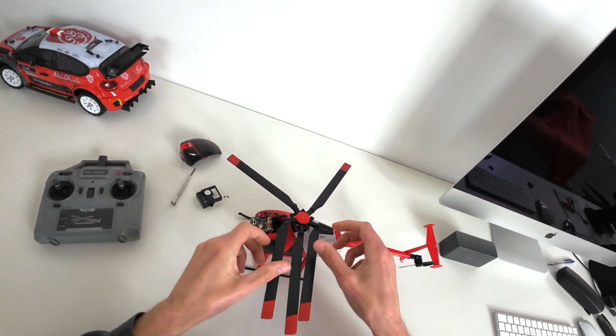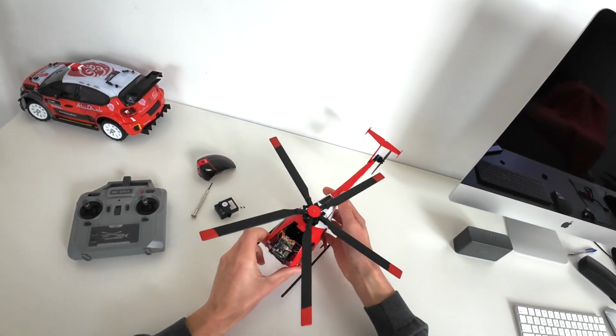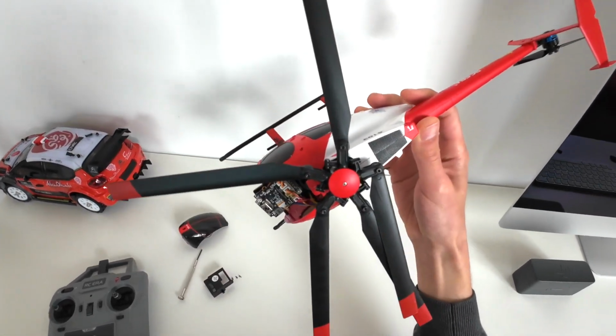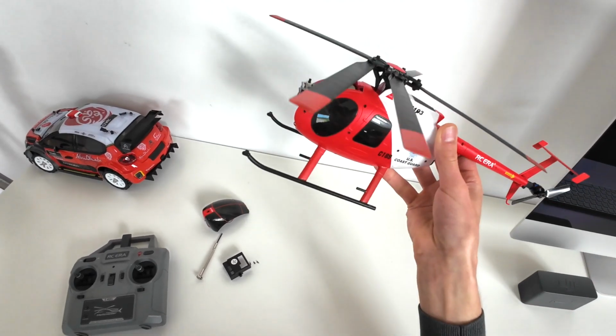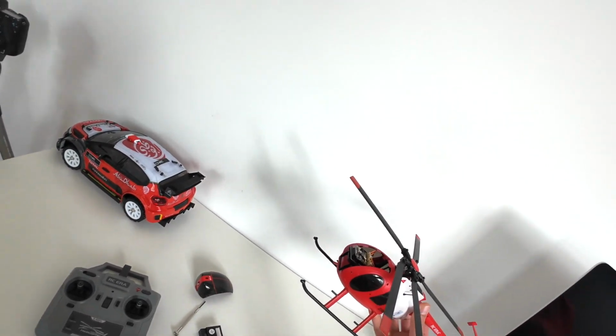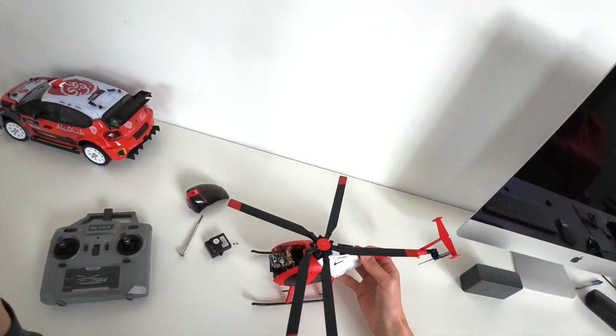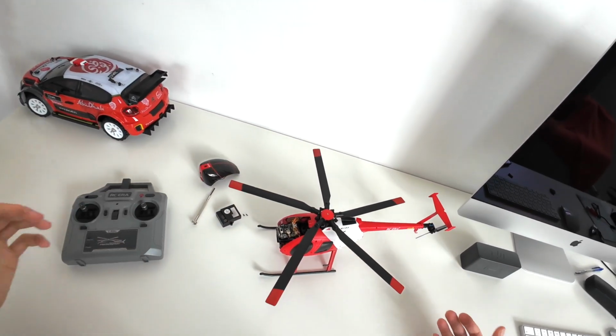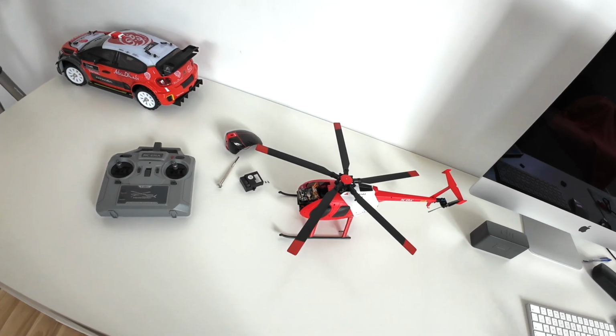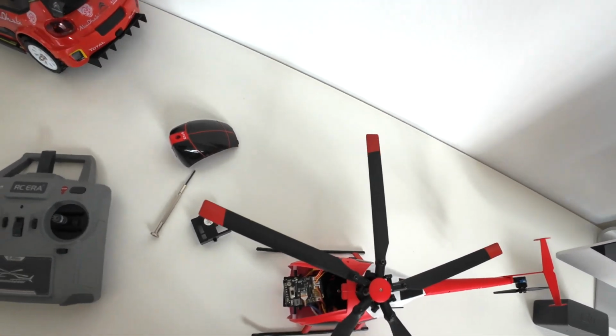So by doing that, the flying characteristics of this helicopter got much better. It's that simple. It's unbelievably simple.